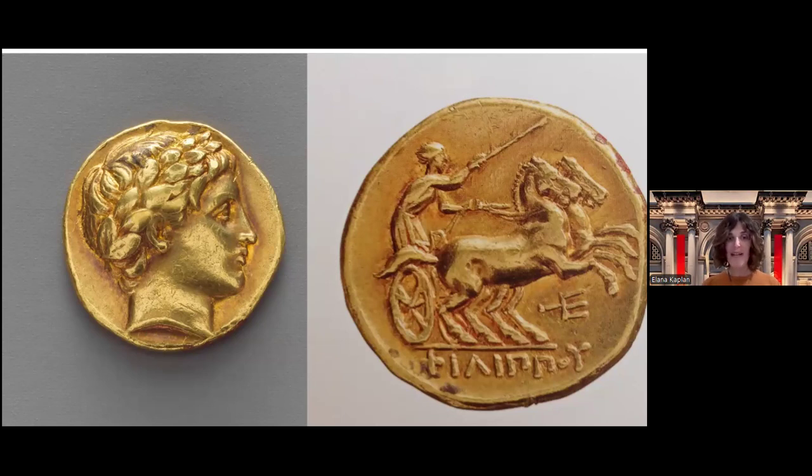Again, he was quite an emperor, so they had all these coins minted after he died, showing, of course, also his strength with the riding on the chariot here.